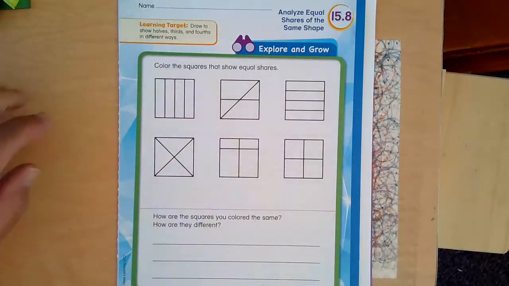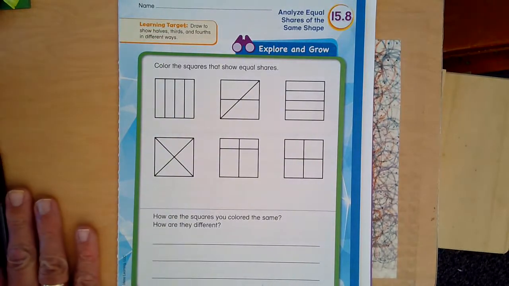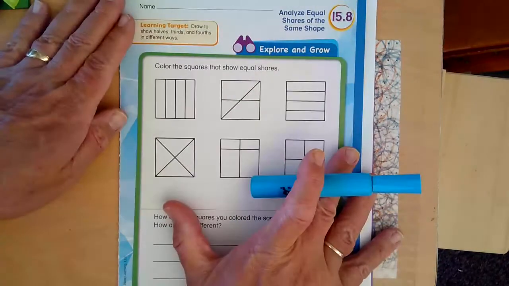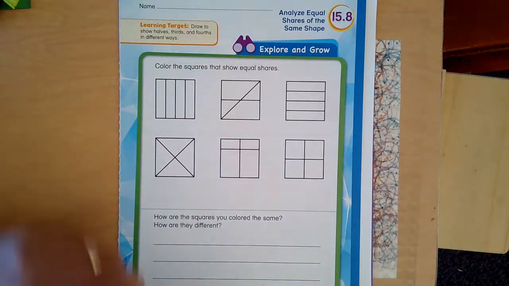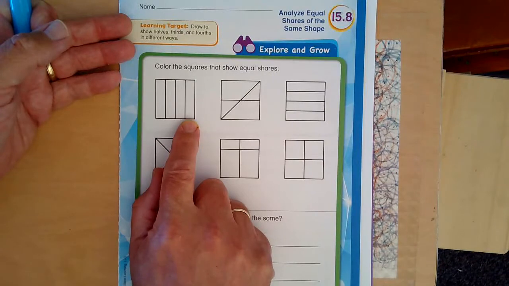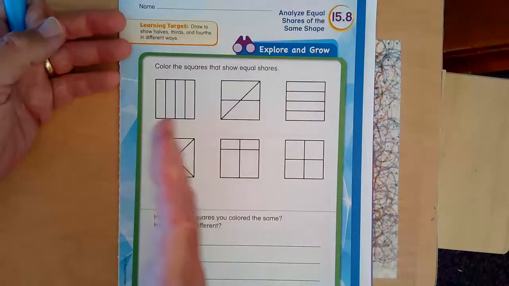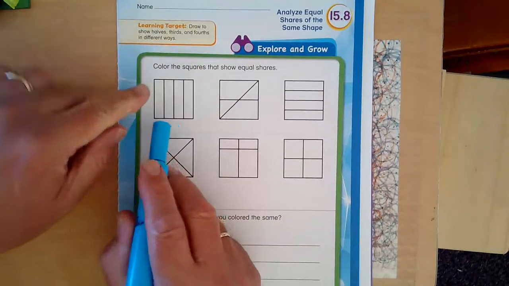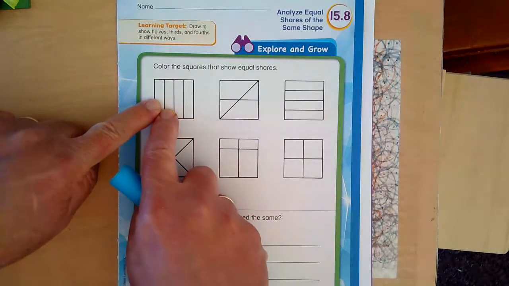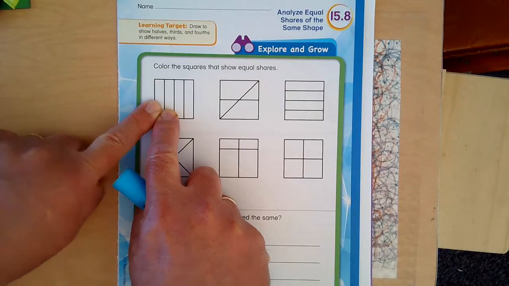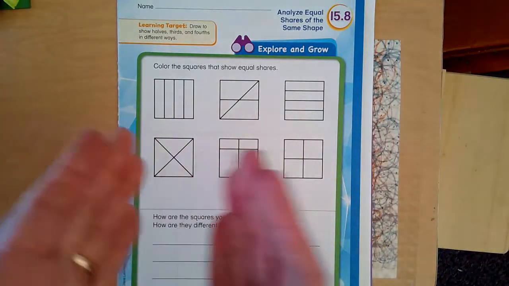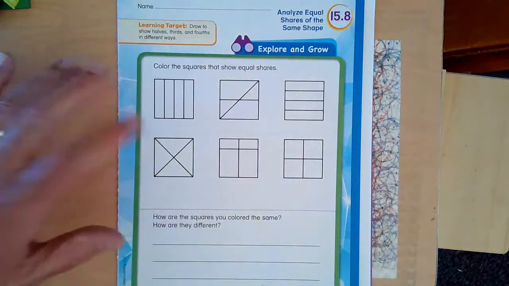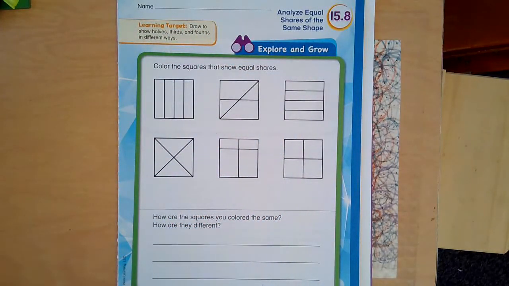Okay, but right now they want us to color the squares that are showing equal shares. Equal, we've talked about this a little bit, and I've been talking about if it was a food, and I say if one person got this piece and another person got this piece, would they both be happy? Yes, because they are equal size. So I have to look at the pieces that have equal shares, and then we'll color those.